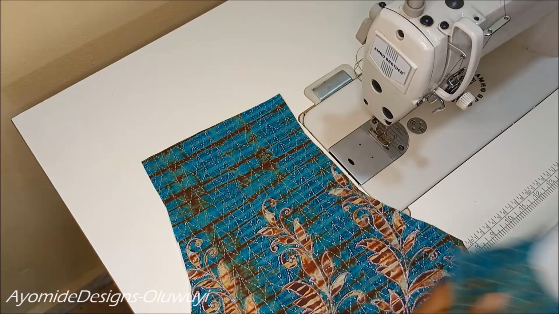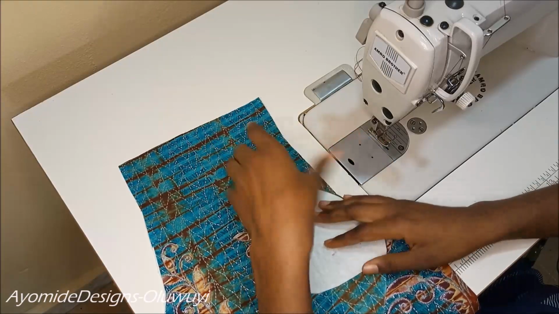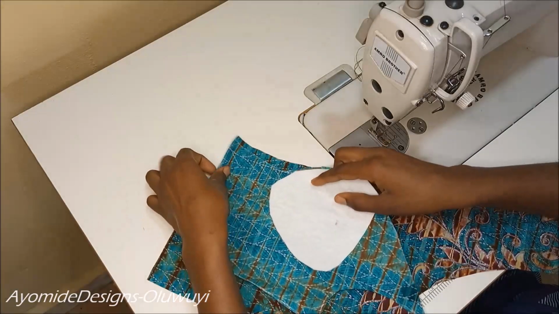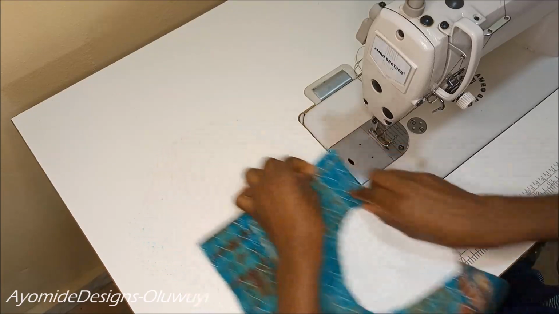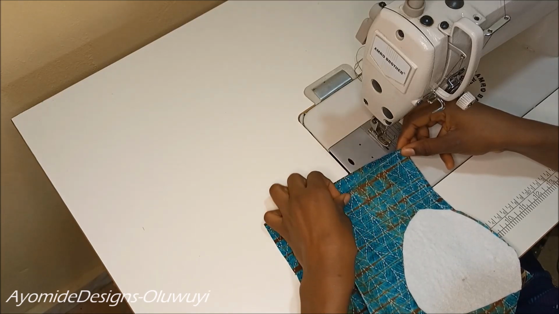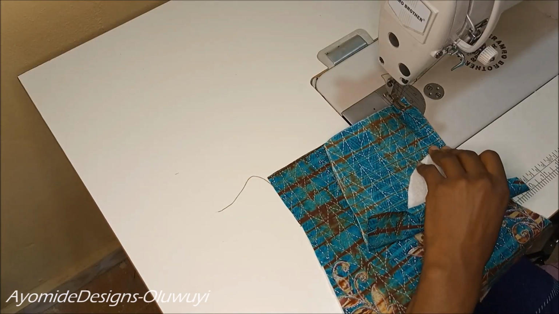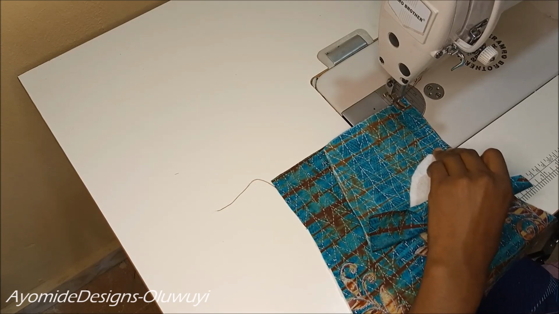So I'm on my sewing machine right now, and then I'm placing the right side of my side front on the right side of my center front, and once I've placed them equally together, I'm going to be sewing it in by my half-inch seam allowance.